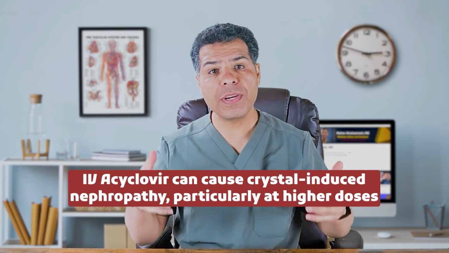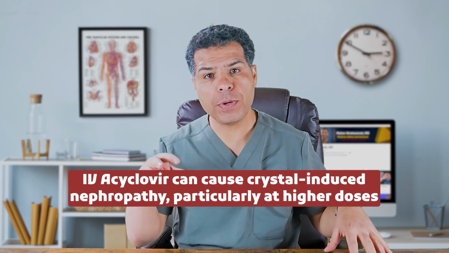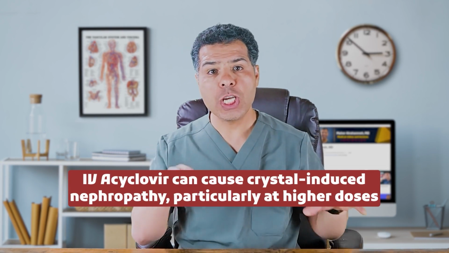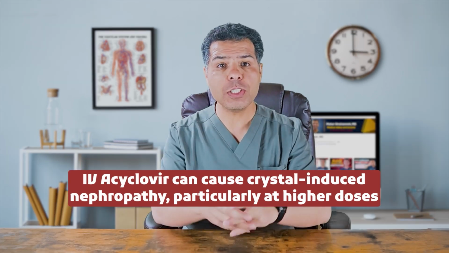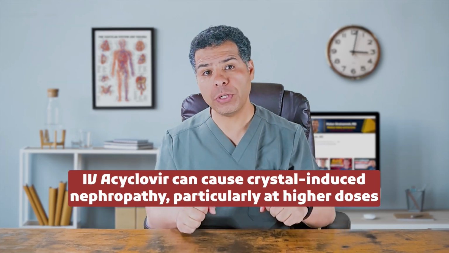IV acyclovir can cause crystal-induced nephropathy, particularly at higher doses. Ensure patients are well hydrated before starting therapy and continue IV fluid during treatment unless contraindicated. So where do ACE inhibitors and ARBs fit in? Angiotensin converting enzyme inhibitors and angiotensin receptor blockers. These medications are not inherently nephrotoxic.